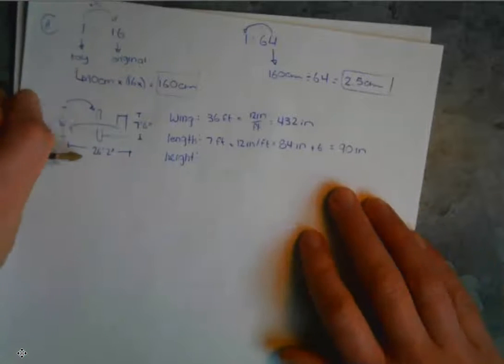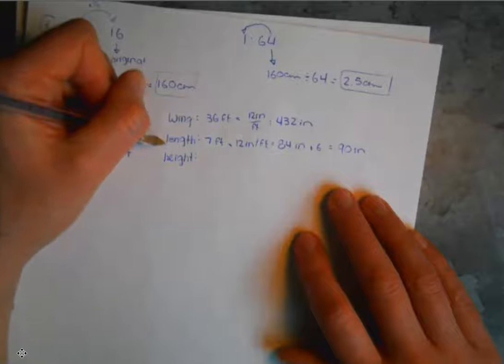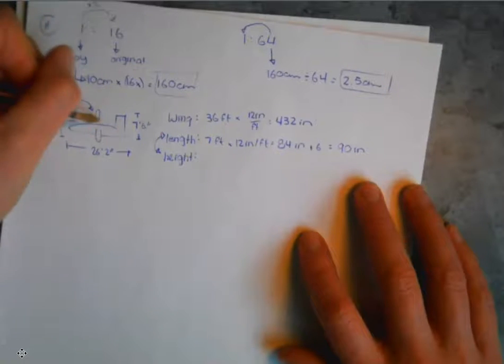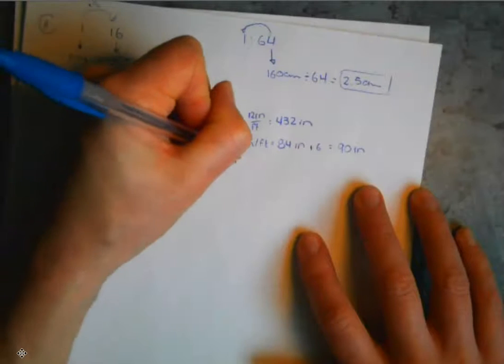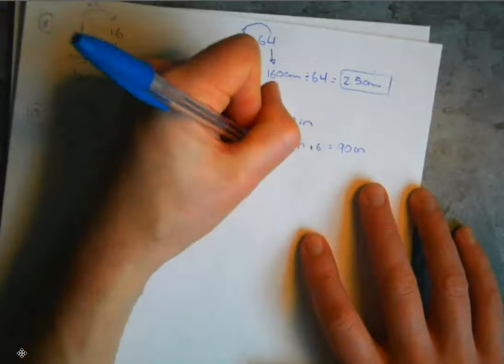All right, and then the height was 7 feet 6. Oh, shoot, I think I mixed those two up. Yeah. Okay, let's rotate those around. Okay, so length is 26 feet times 12 inches per foot, which gives us 312 inches.